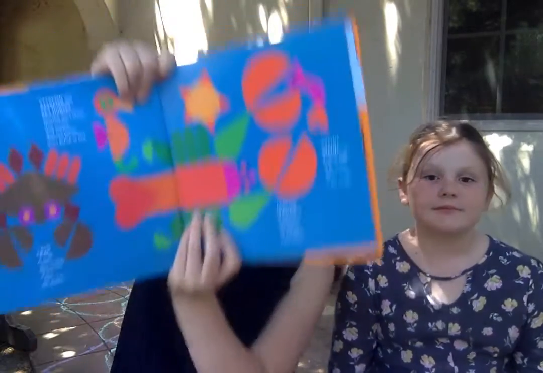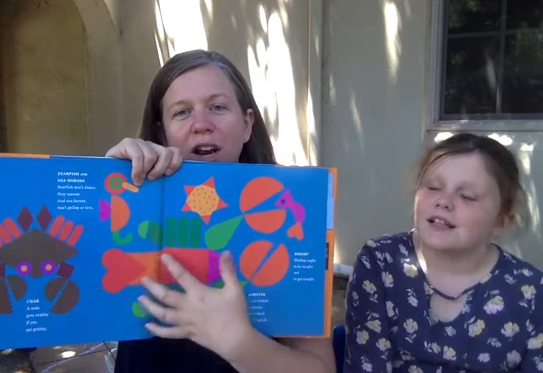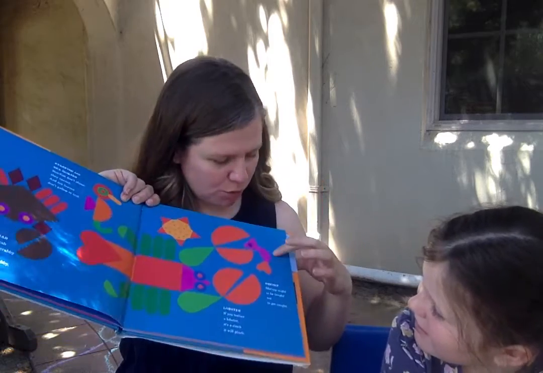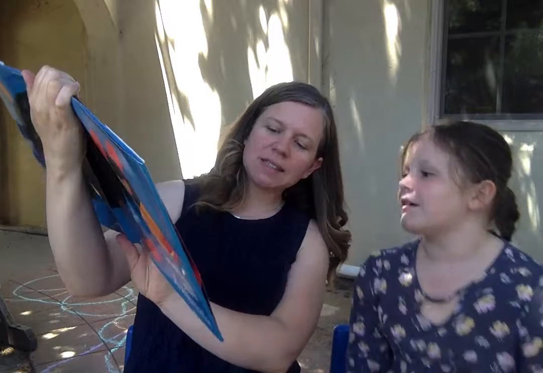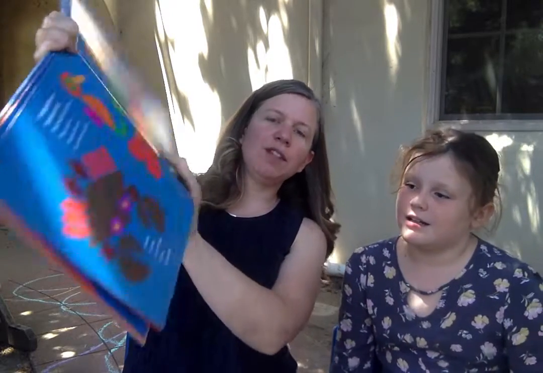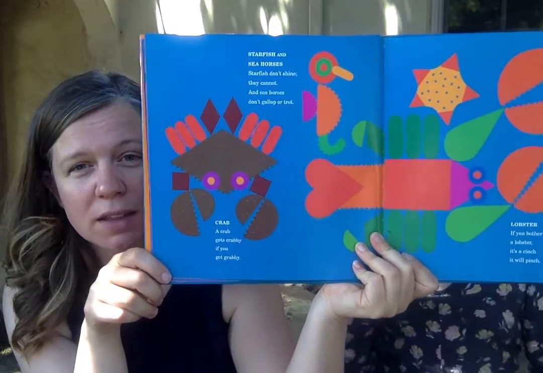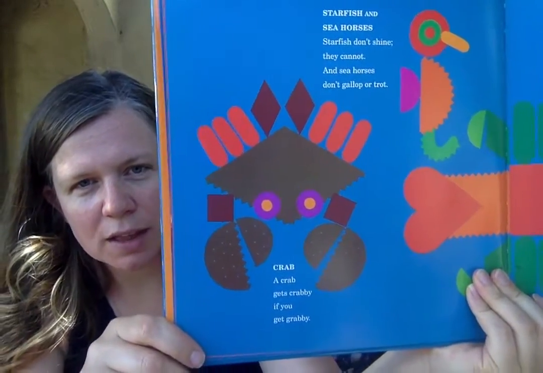Ooh, look at this page. This page has a bunch of things that live underwater. I see a crab and a seahorse and a lobster and a starfish. Is that some shrimp? Yeah. Let's read the one about the crab. It says, a crab gets crabby if you get grabby. Meaning, I think the crab likes his space. All right, so let's look at the shapes that are used to create the crab.